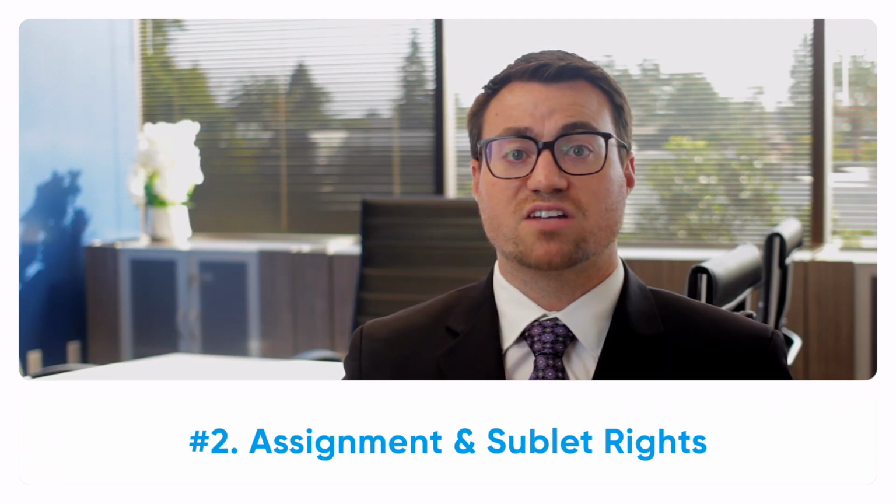Number 2. Assignment and sublet rights. Assignment and sublet rights allow the tenant to assign or sublease the premises to a third party. The need to exercise these rights can arise under many circumstances, and it is common for a landlord to limit these rights or condition them on the landlord's approval. A tenant with broad assignment and sublet rights will be able to pass the lease obligations to a third party if necessary and limit its liability for doing so.